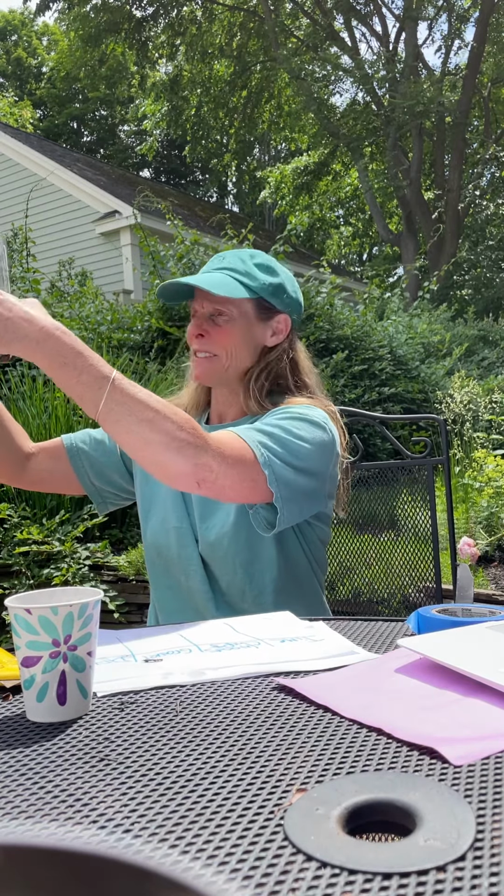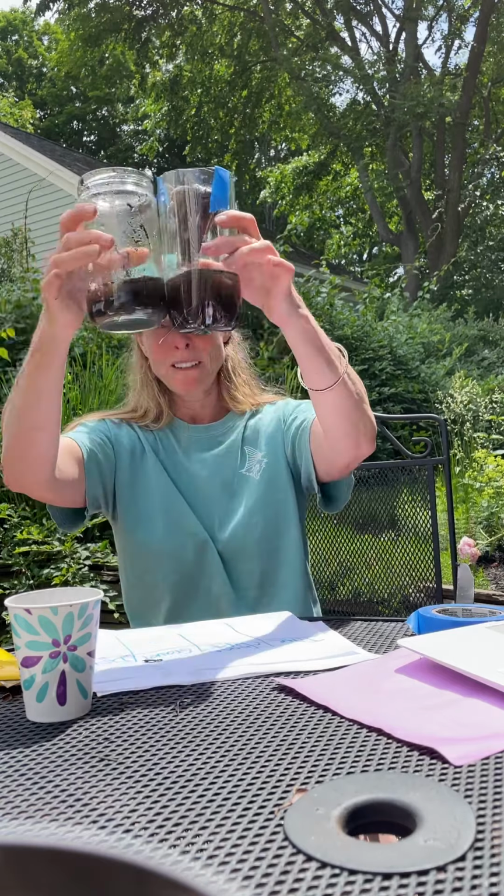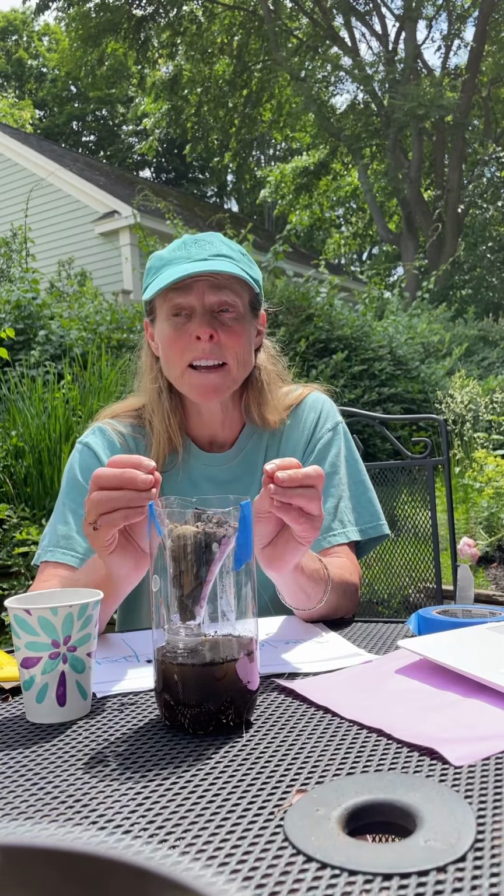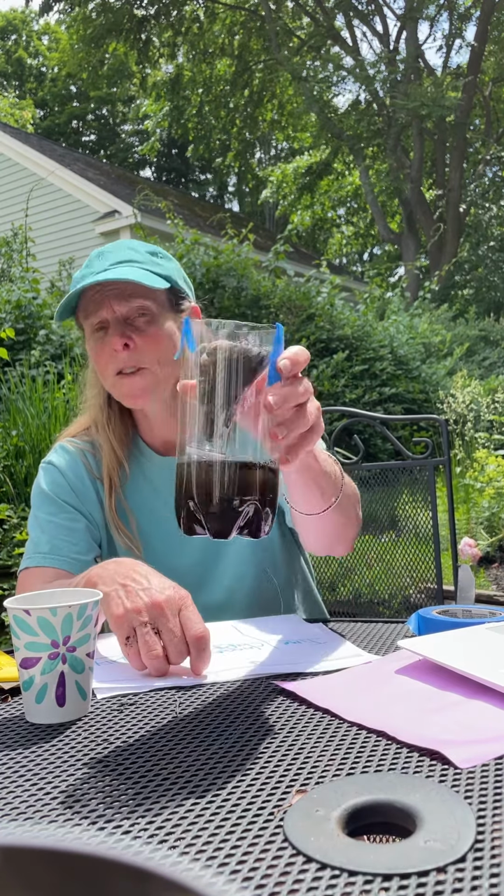I don't really see a difference. I'm thinking gravel alone is not a great filter. My guess is if I had a layer of sand on top that's finer grain, that would work better. Or if there were some ground with some plants there, that would create a better filter. So I could try that.